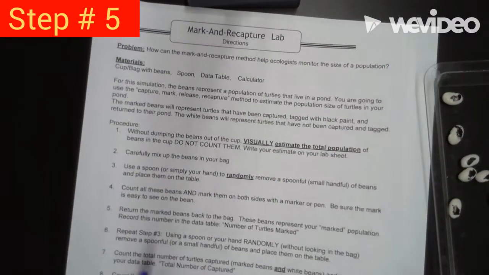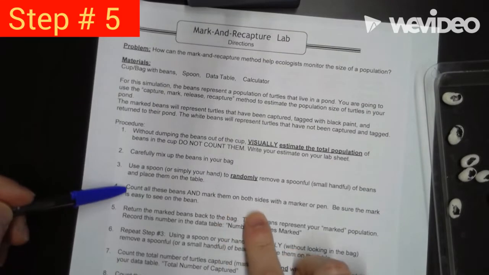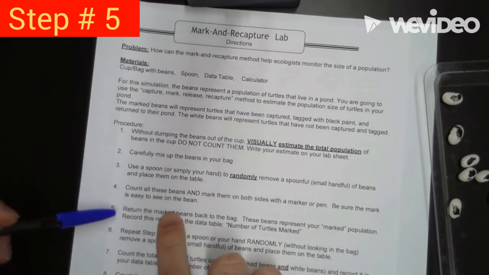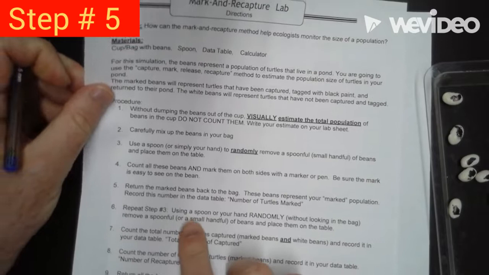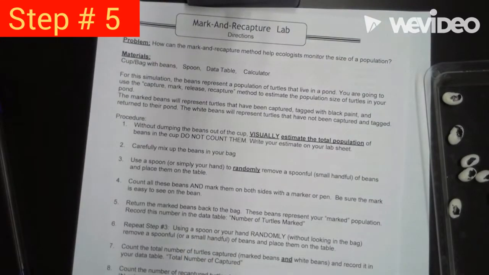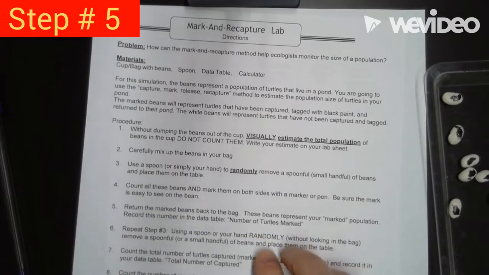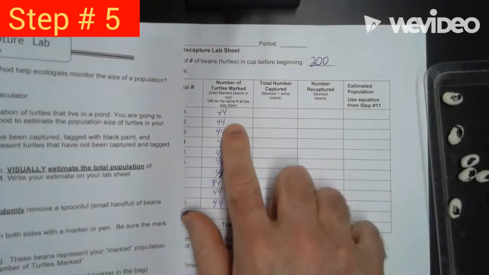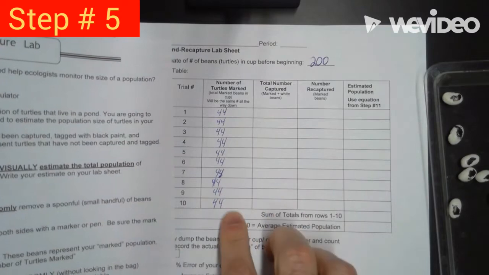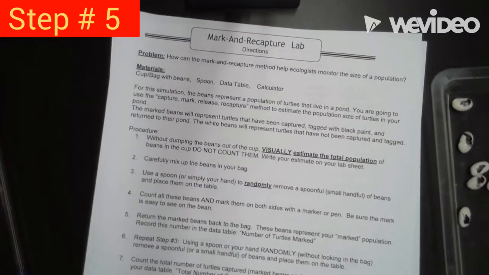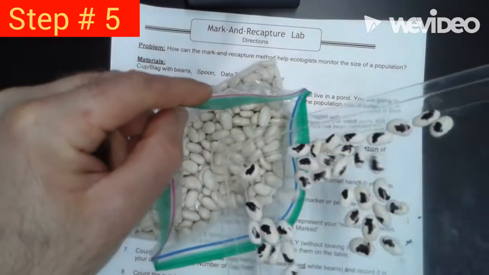So what we just did was count all the beans, mark them on both sides, be sure the mark is easy to see, then return the beans back to the bag. These beans represent your marked population. Record this number in the number of turtles marked. So that's what I did here. 44 goes in all of these. Let's return our turtles back to the pond.